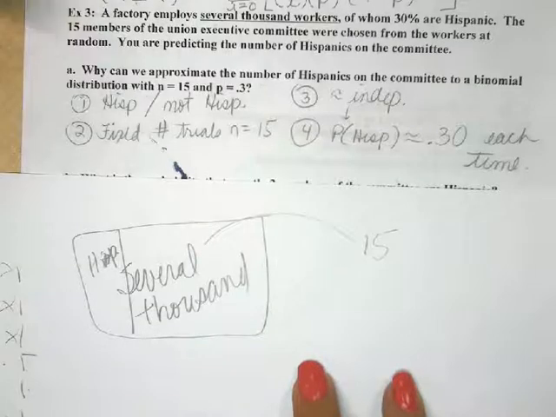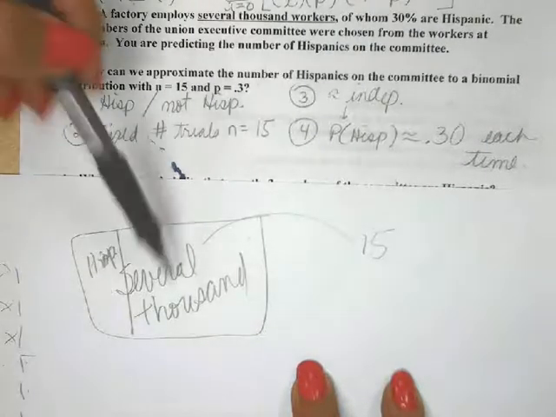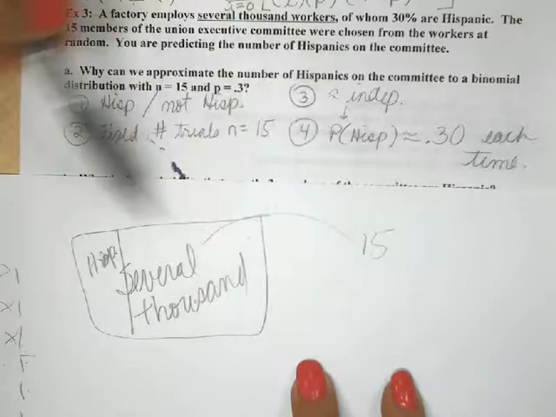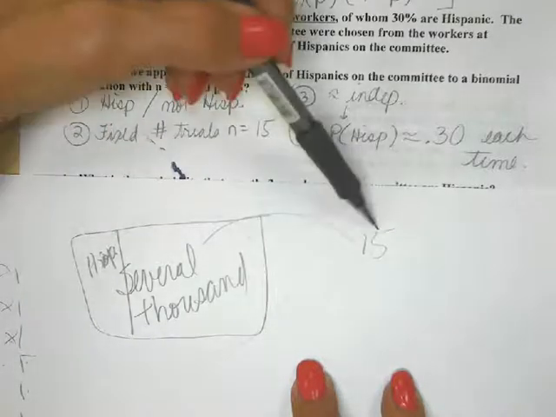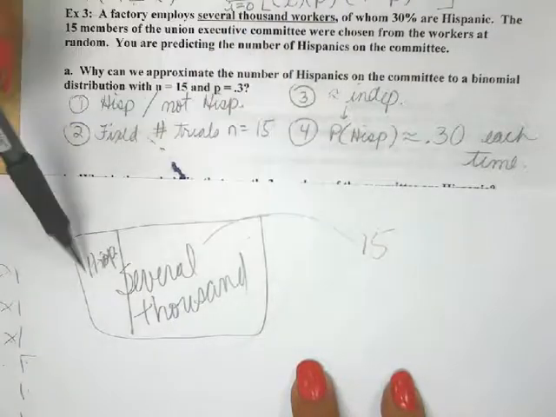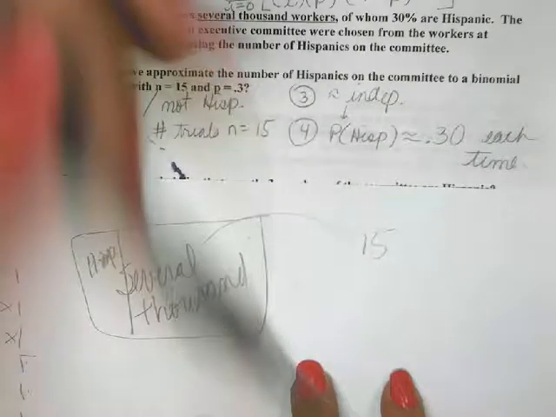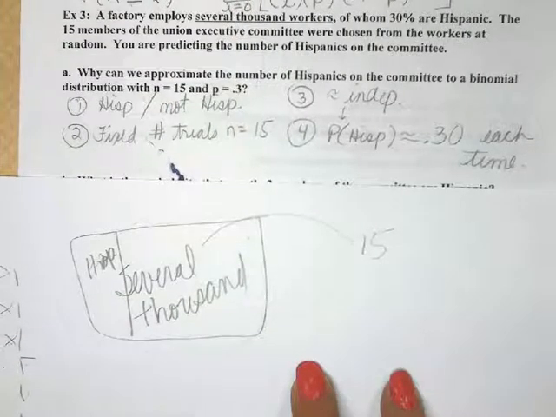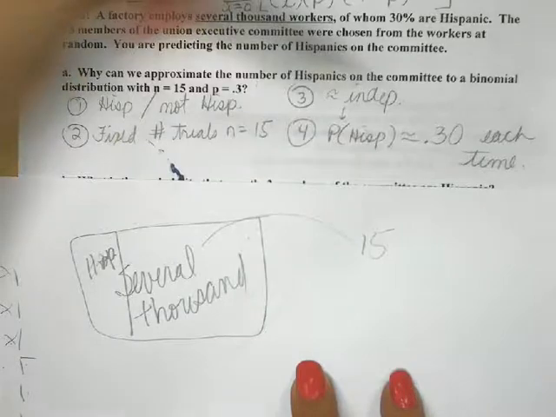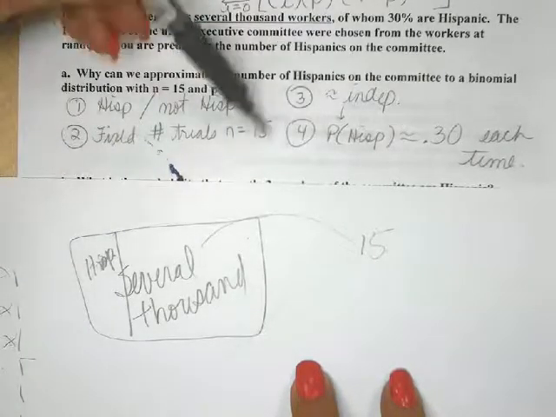We actually know the likelihood is basically 30% each time because we have such a large number of people. When I'm only picking 15 people out, the probability of Hispanic is basically the same every time: a 30% chance of Hispanic and about a 70% chance of not Hispanic. If we randomly pick people, there is independence between trials, and we're picking specifically 15 people.